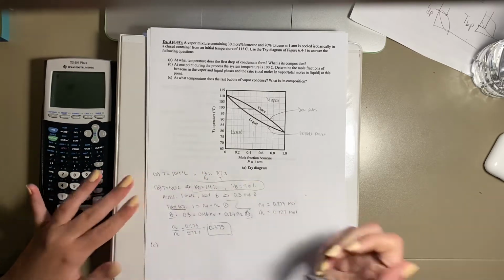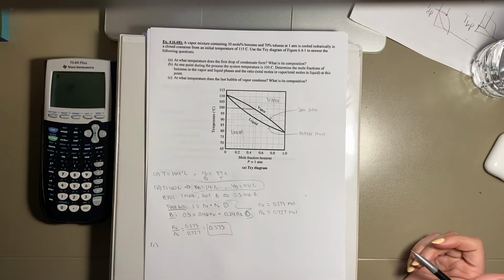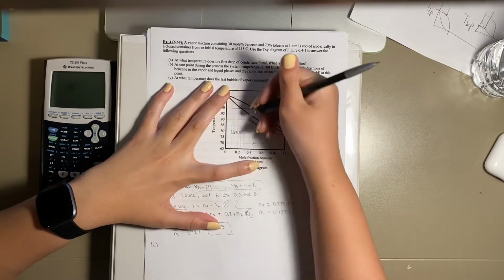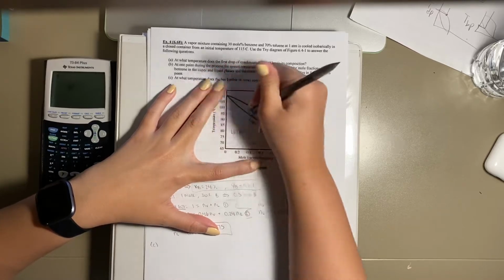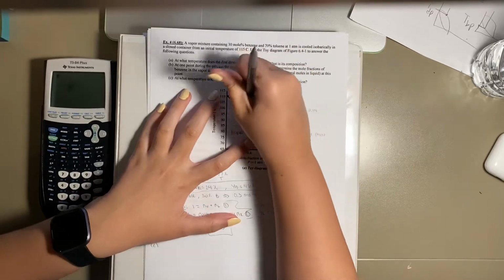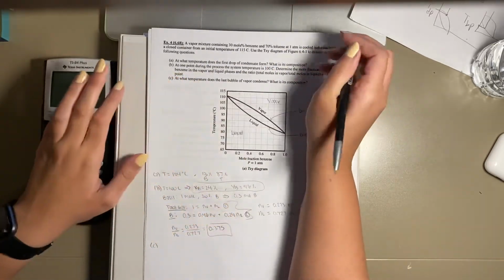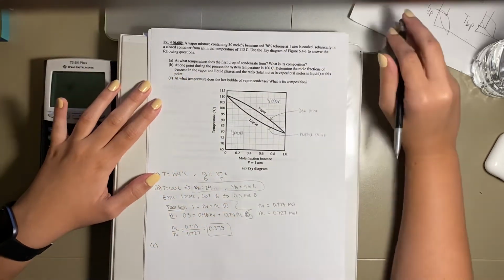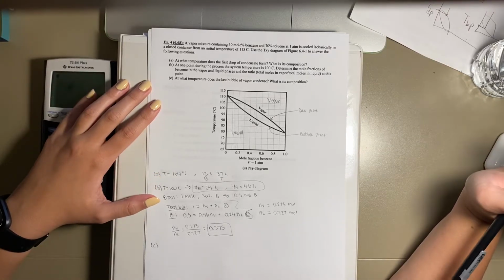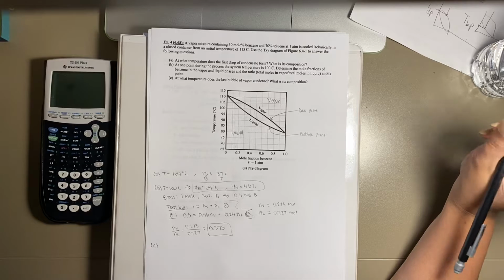Now for part C, let me erase this again so it doesn't get confusing. All right, so at what temperature does the last bubble of vapor condense, and what is its composition?